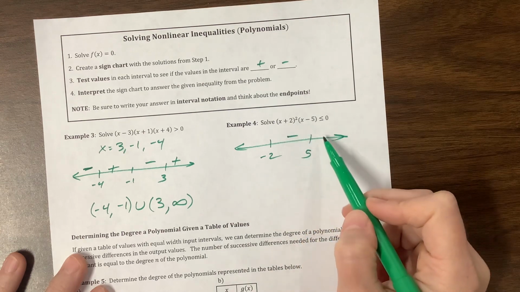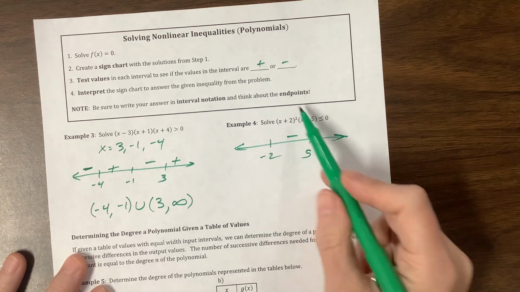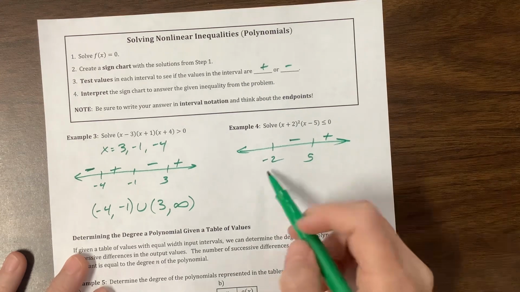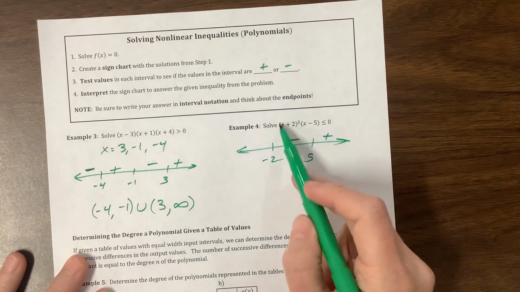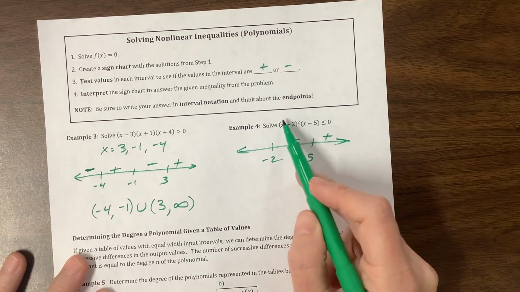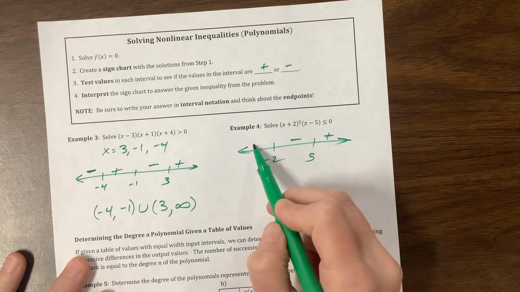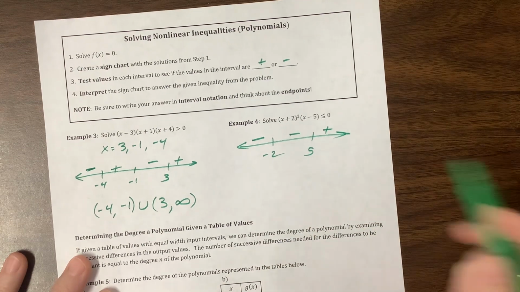Plug in, say, 6. Positive, squared is positive. Plug in 6, positive. All that was positive, that's positive. -3. So a negative makes this negative, but then we square it, it becomes positive. A -3 makes this negative. So a positive times a negative is still a negative. And that's what we expected to happen.